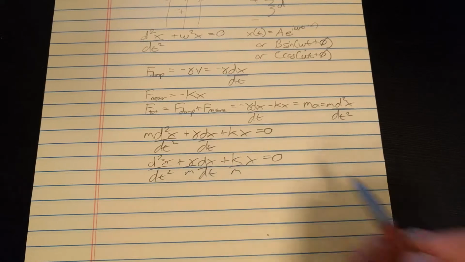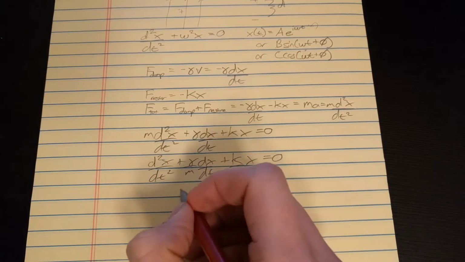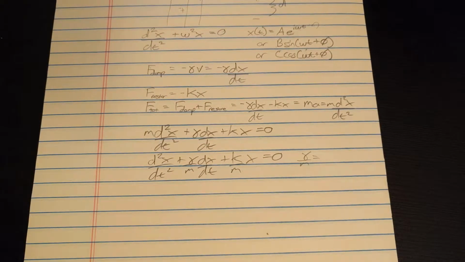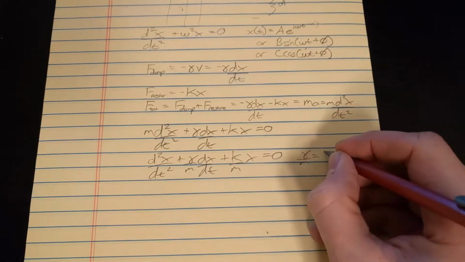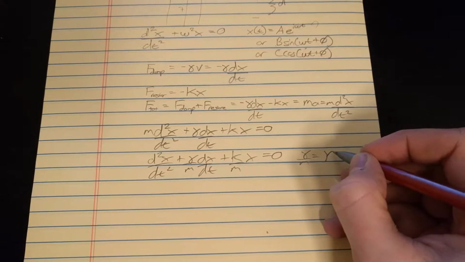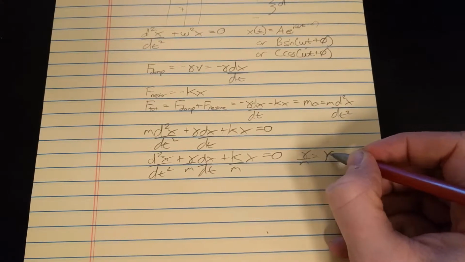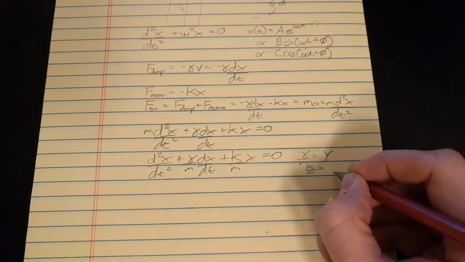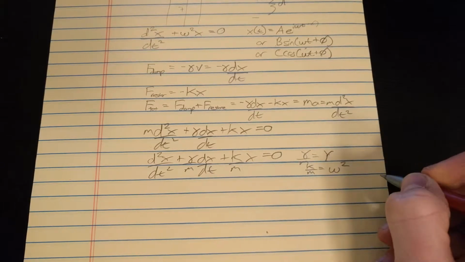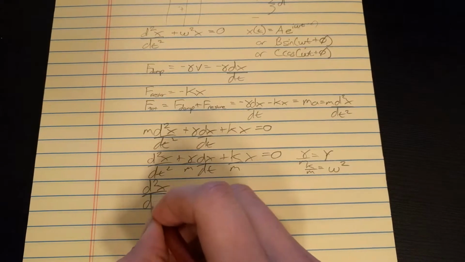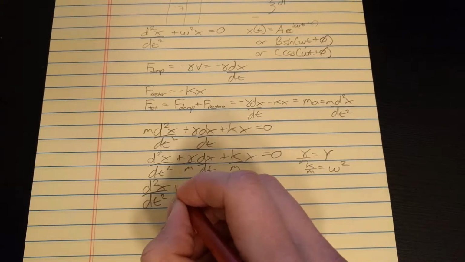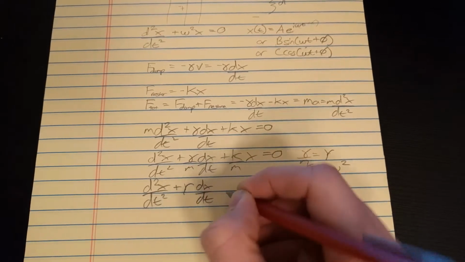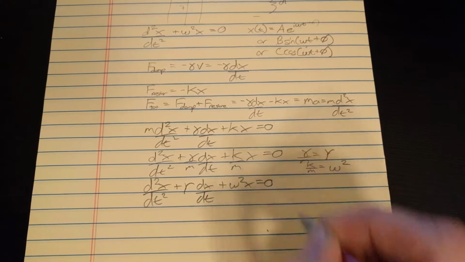We're going to rename these constants just so we don't have to keep writing the over m part. We're going to call gamma over m this other gamma term, the one that I have a lot of trouble writing, but it's also called gamma. And we're going to write k over m is equal to omega squared. So then our equation would read the second derivative of the position with respect to time plus gamma dx/dt plus omega squared x equals 0.